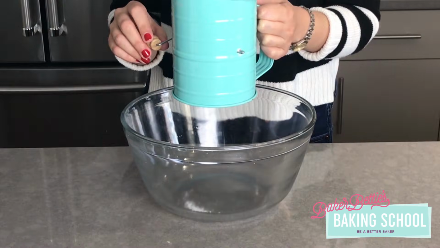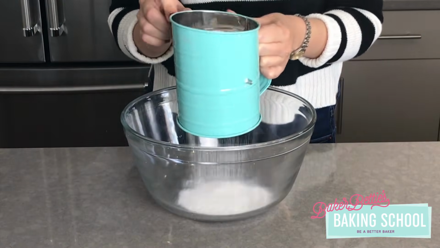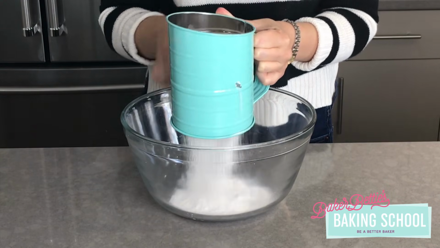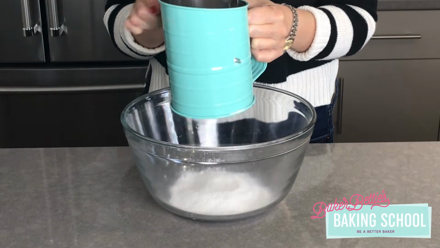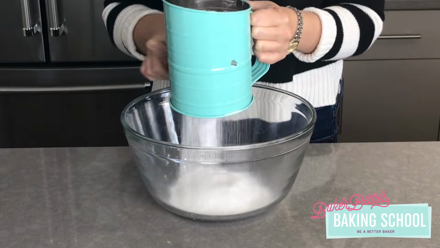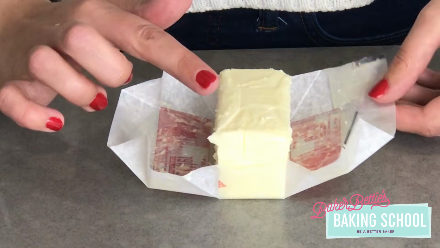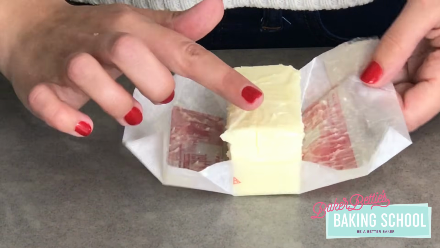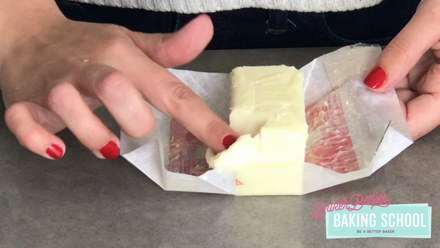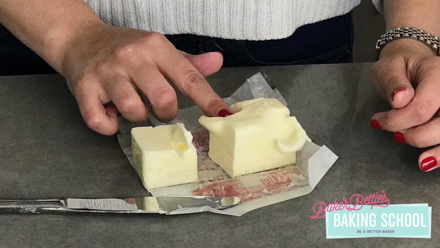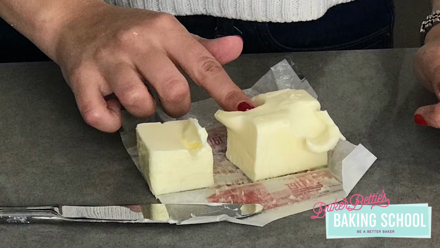Sifting is a process of forcing flour and other dry ingredients through fine mesh to break up any lumps and aerate the ingredients. Sifted flour is much lighter and incorporates more easily. When a recipe calls for butter to be softened, the butter should be at a cool room temperature. The texture should be soft and easily malleable, but there should not be any hints of it starting to melt.